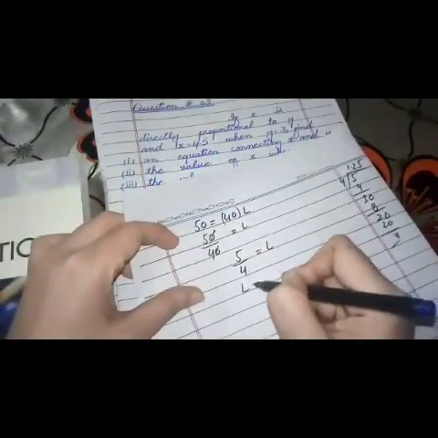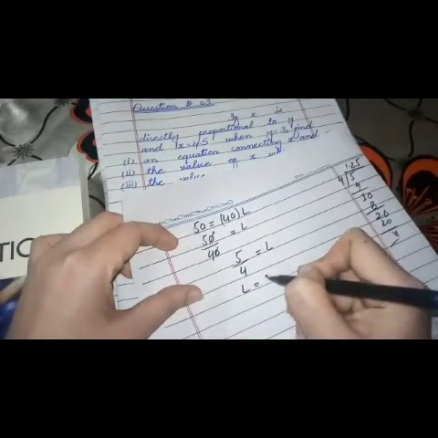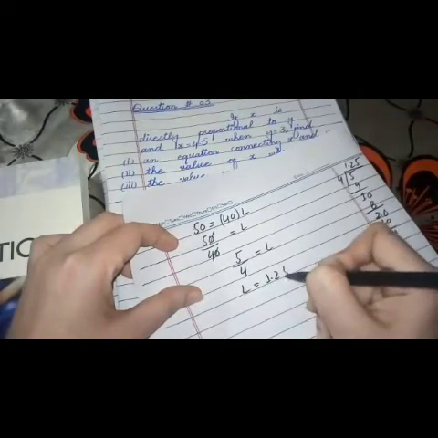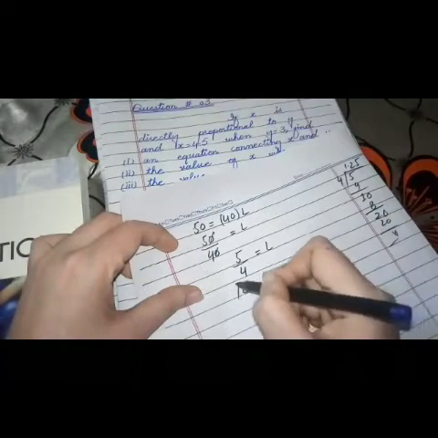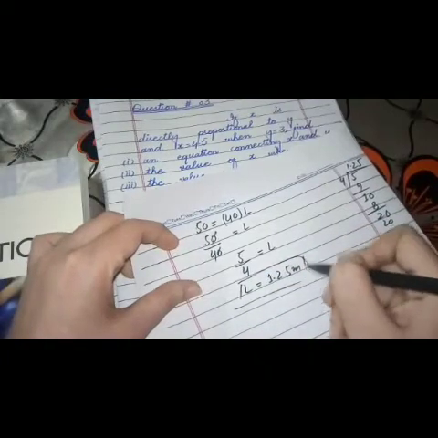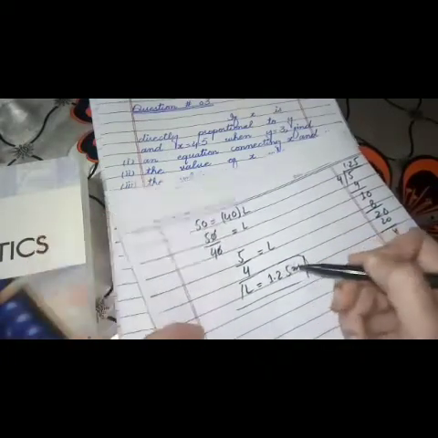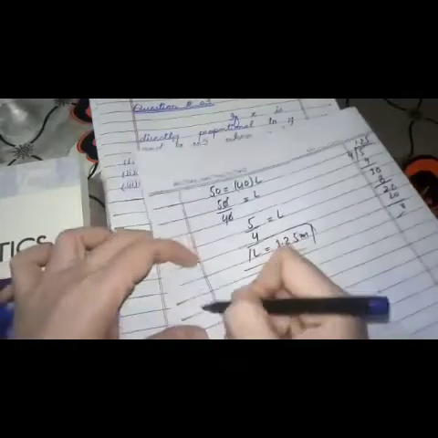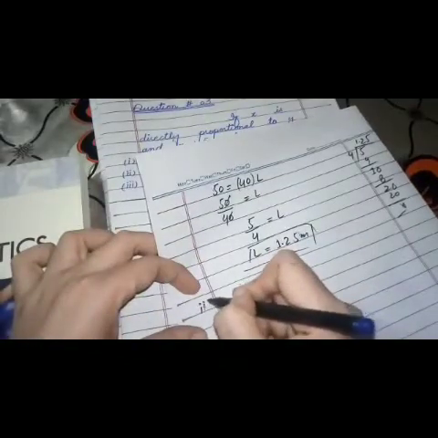So L is equal to 1.25 meter. That is length of part 1. Moving towards part 2.